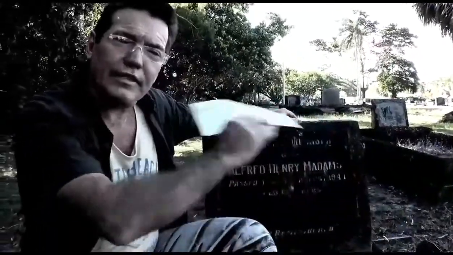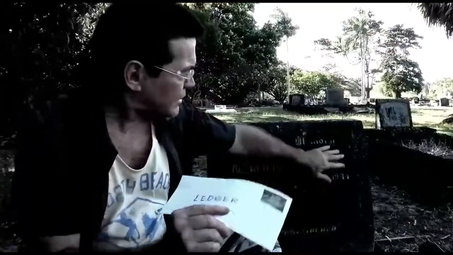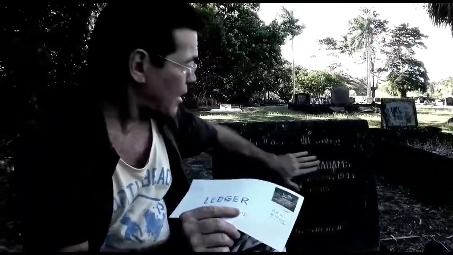Just like all of these tombstones that exist in this graveyard. The strange thing about it is this ledger has a 2-to-1 ratio, this slab of stone that sits on top of a grave. And these ledgers that come in the mail also house the same all uppercase type of text.